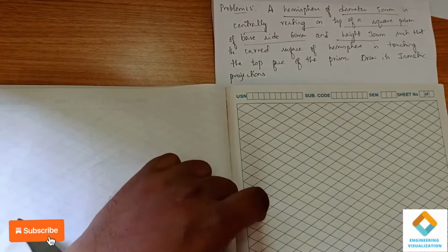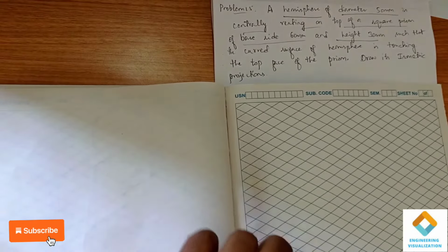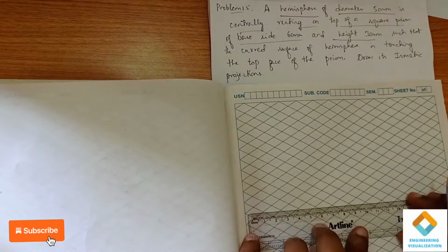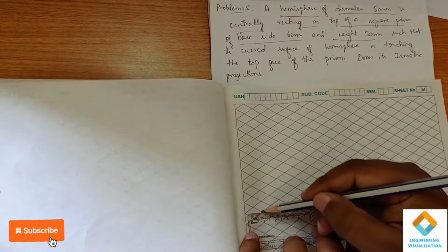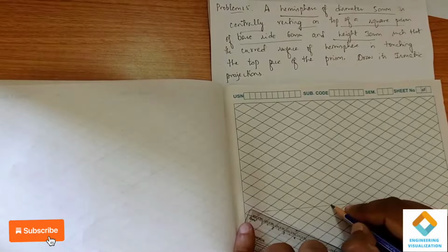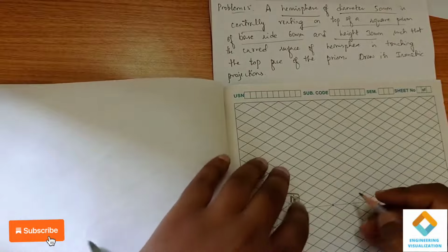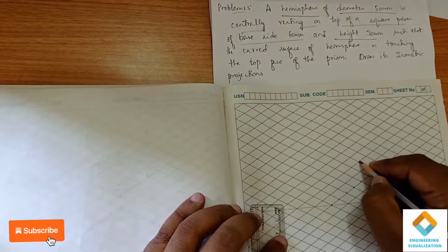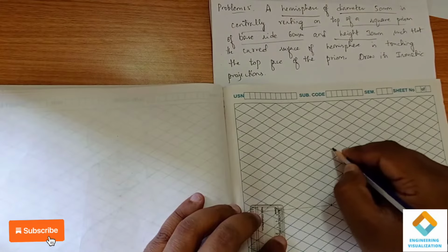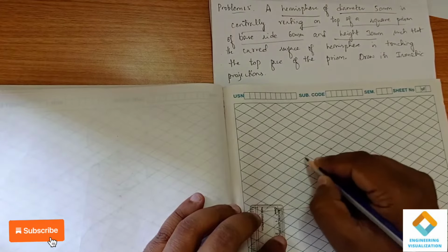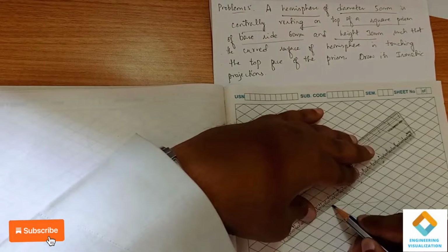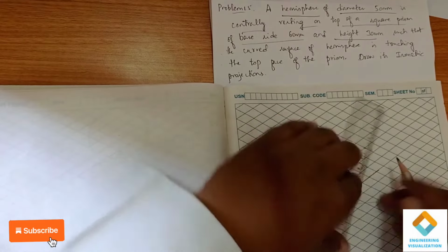First we construct a square prism of base side 60, that is 6 boxes, so you have to construct a box of 6 here.